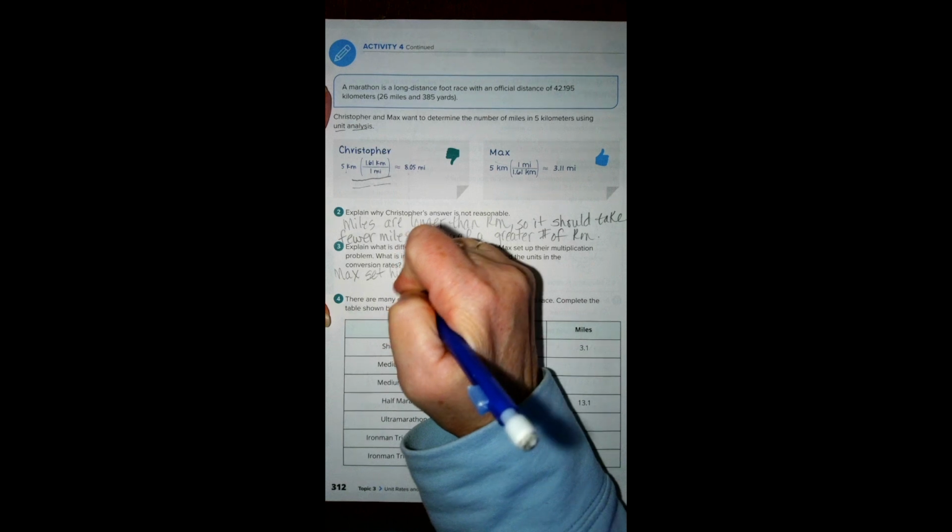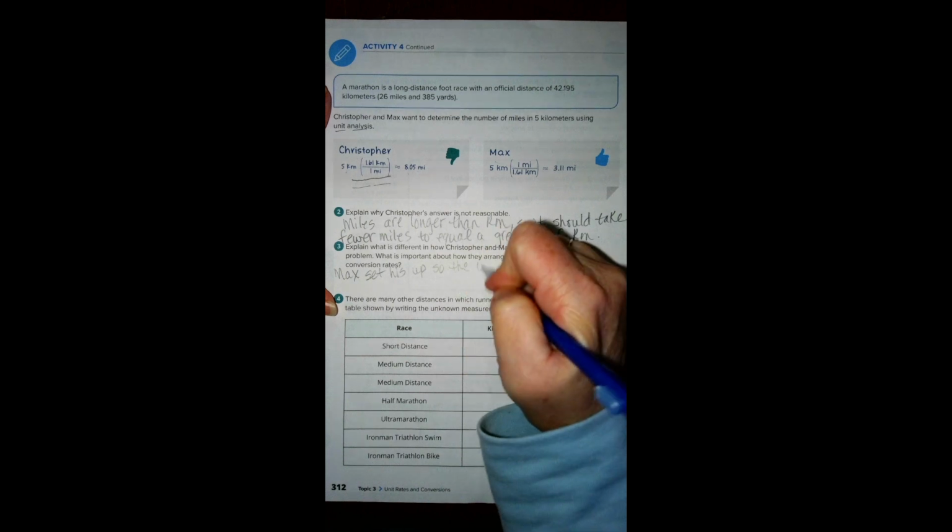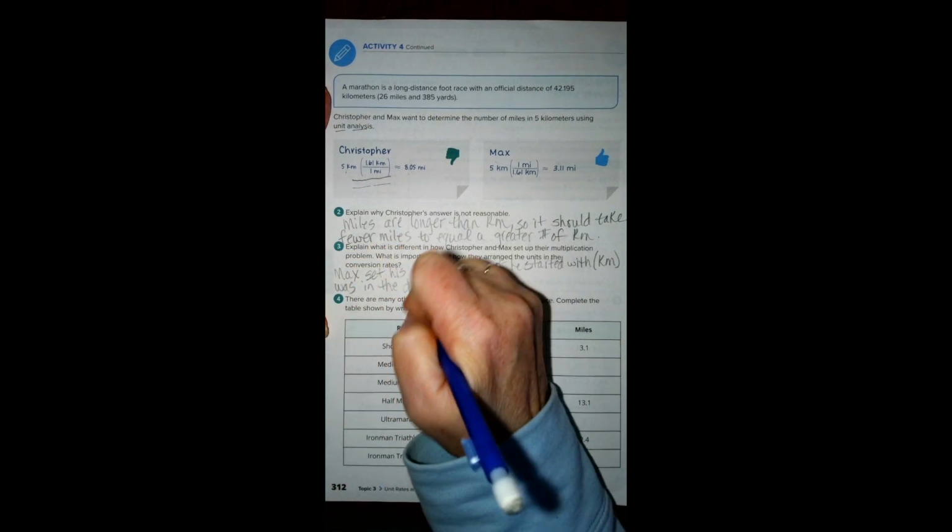Okay, so Max set his up so the unit he started with, which was kilometers, was in the denominator, because he wanted those to be able to cancel out to 1. And what he was converting to was in the numerator.